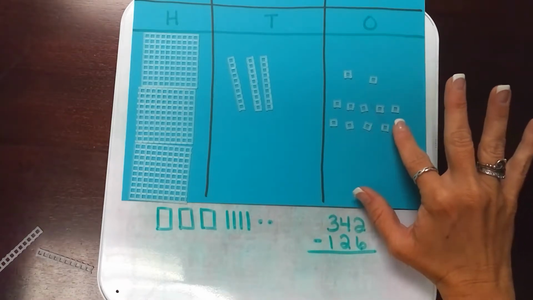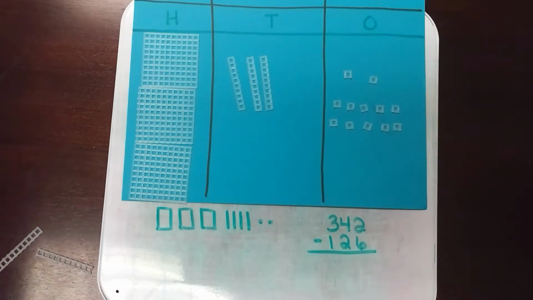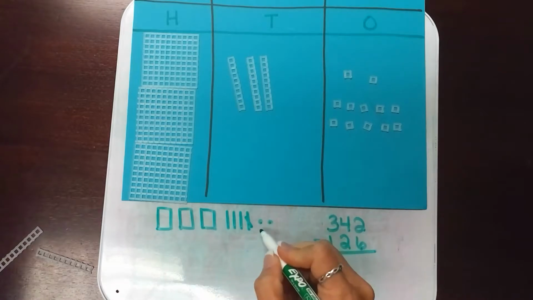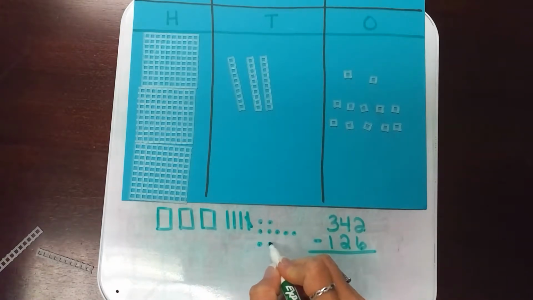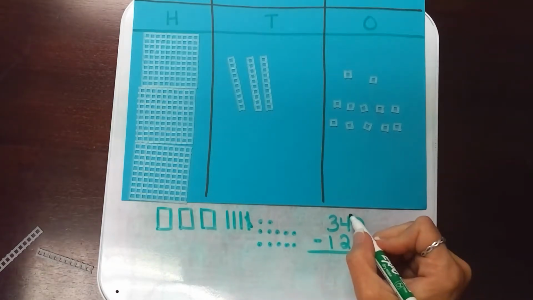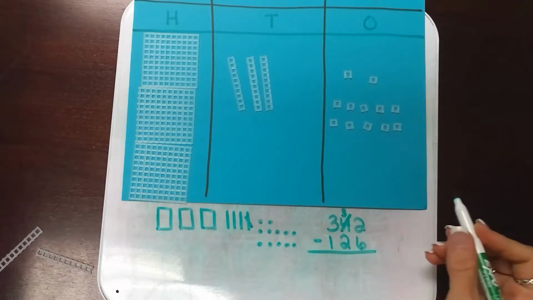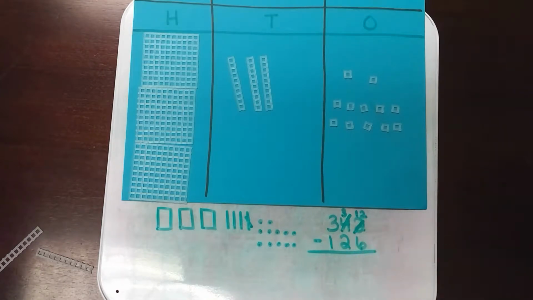So, how many ones do I now have? So I took away a 10 and I made it into 10 ones. I took away a 10, so I only have 3 10s left, and I now have 12 ones.